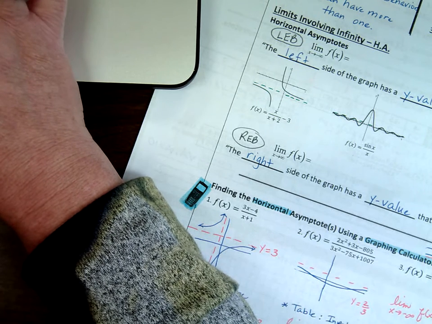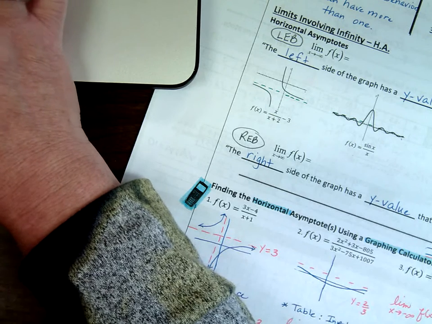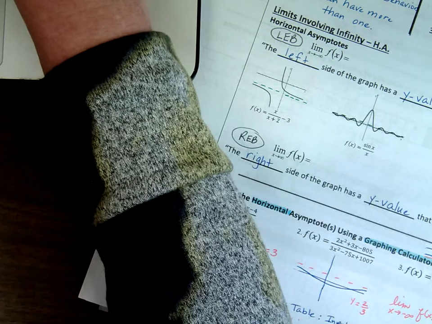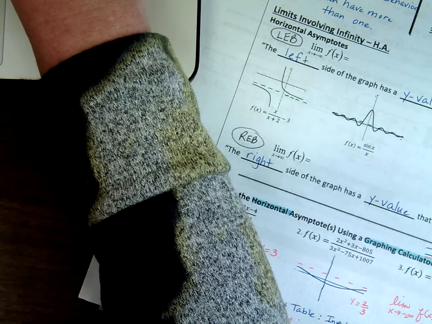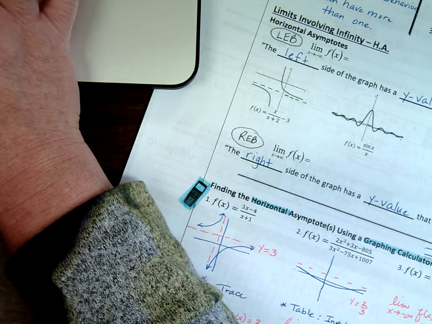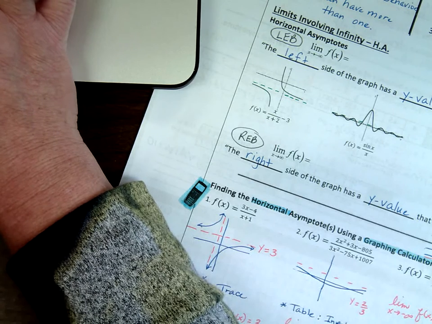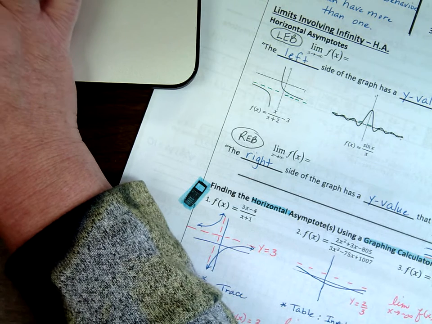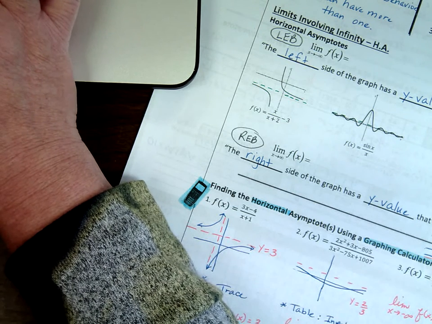But we also want to know what it's doing far to the right. So I know if I trace this far to the left, I'm going to get a y value that approaches 3. If I go far to the right, that's a positive infinity type number. So I might be at 10, then 100, then 1,000, keep adding zeros. Oh my goodness, look, my number is getting closer to 3. Remember, it's not what it has to equal, it's what it's approaching. It doesn't have to necessarily equal 3. So if I go far to the left, I get 3. If I go far to the right, I get 3. That means that the horizontal asymptote is 3.